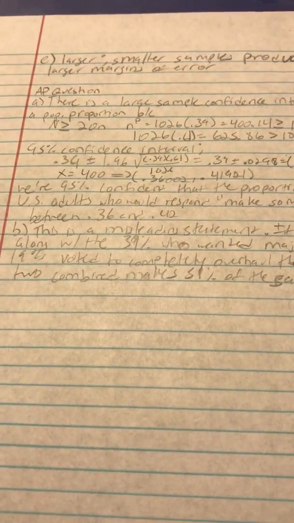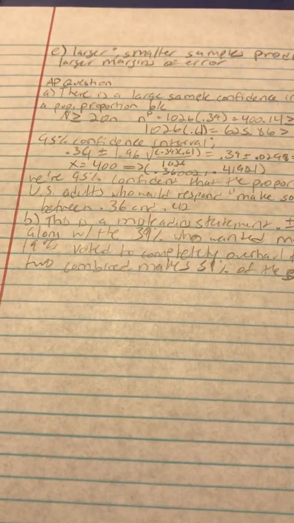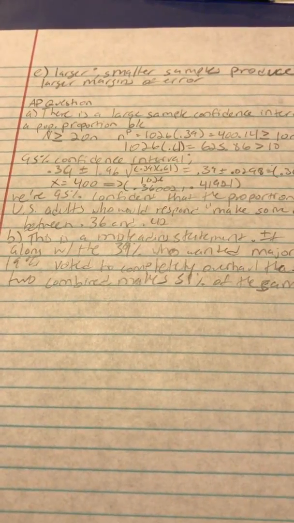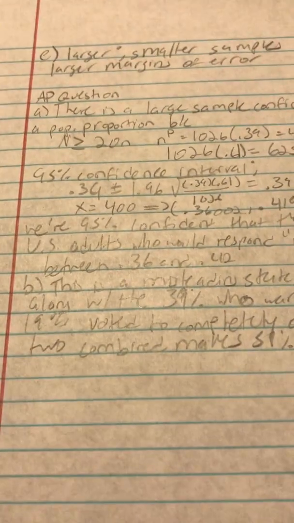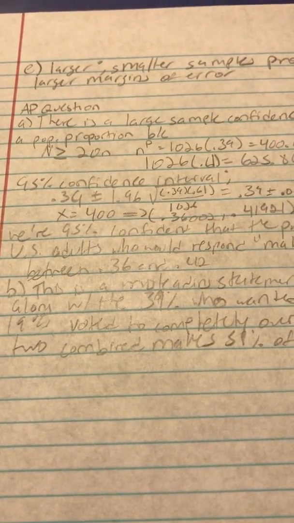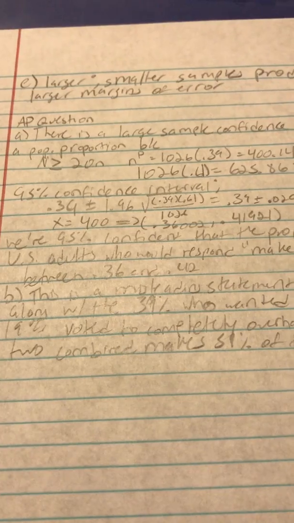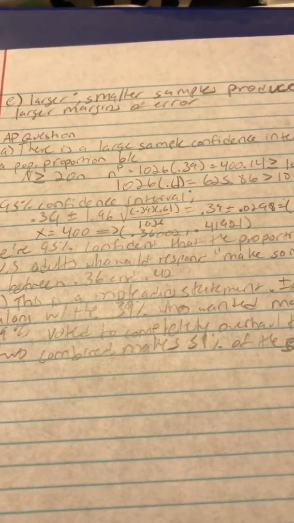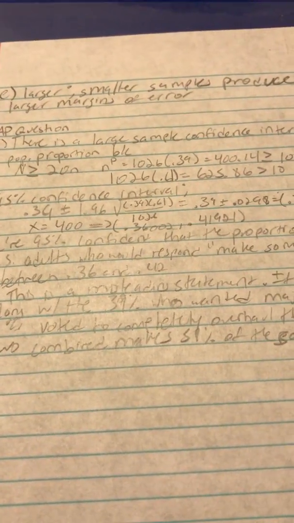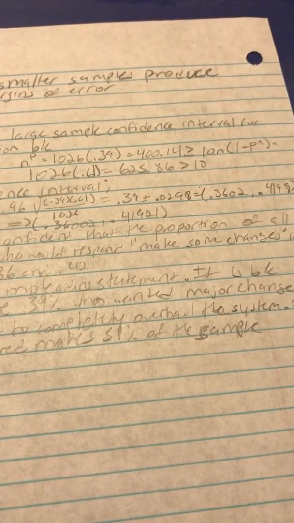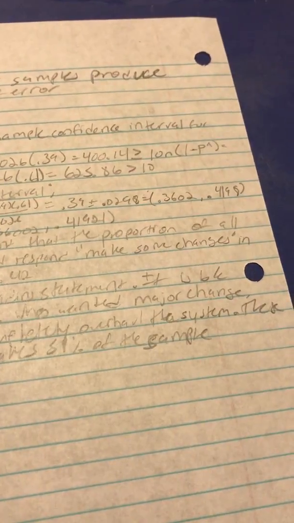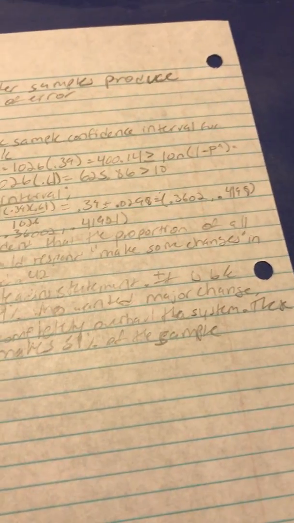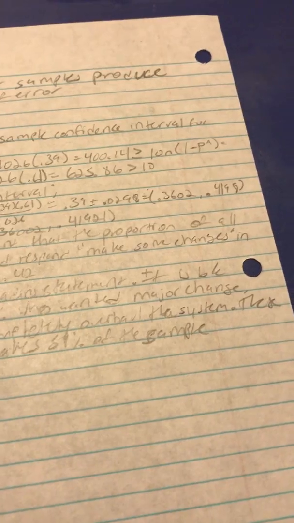And for the 95% confidence interval, it is 0.39 plus or minus 1.96, which again is 95% confident, and then the square root of 0.39 times 0.61 over 1026, which equals 0.39 plus or minus 0.0298, which equals the true proportion is between 0.3602 and 0.4198.